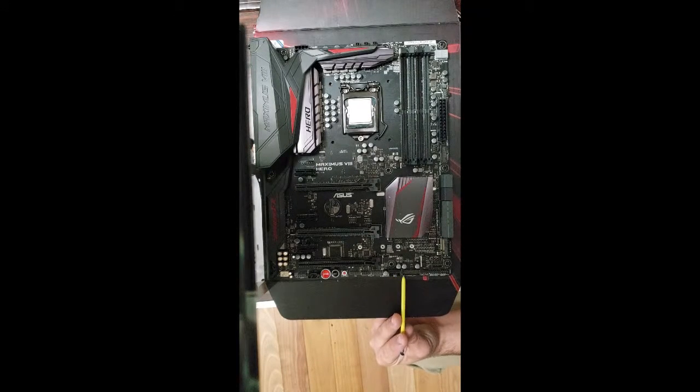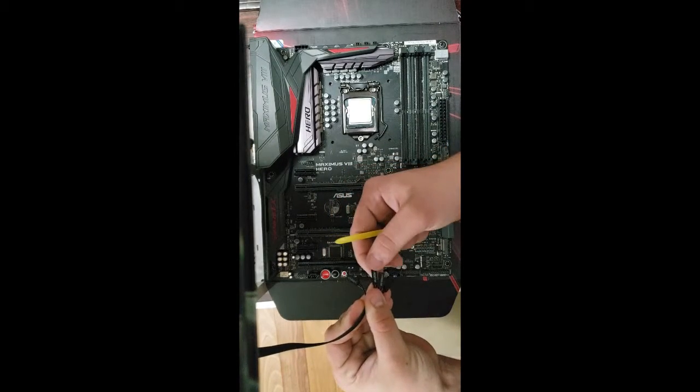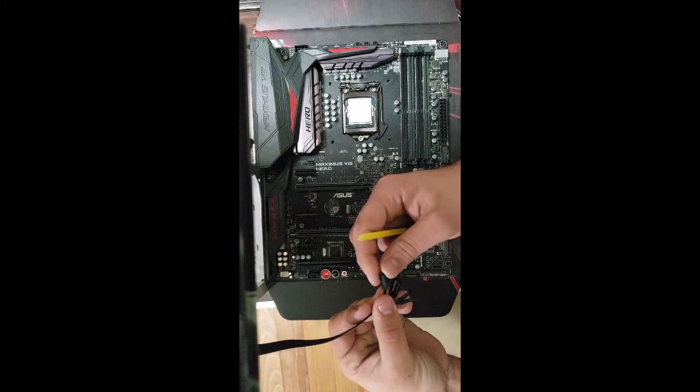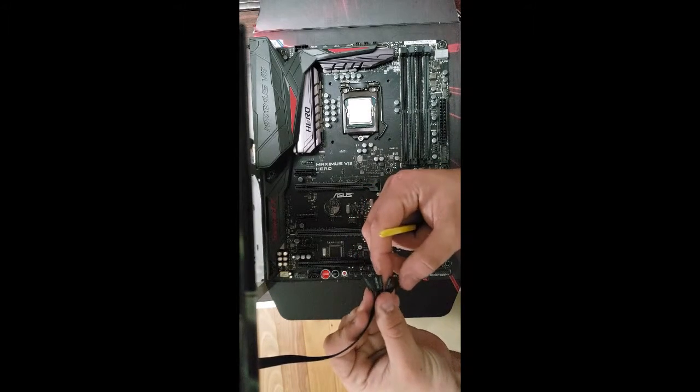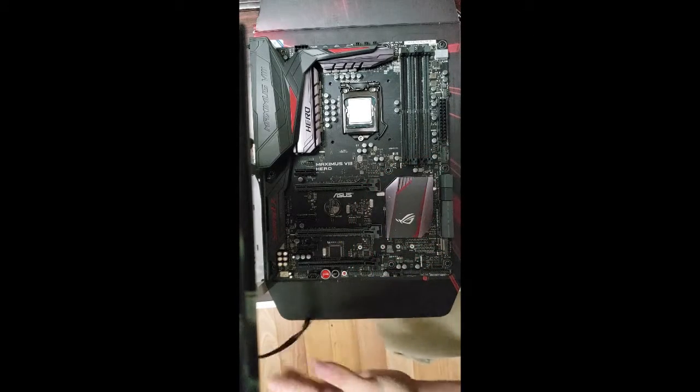Moving on, we have that second USB 3 header we were talking about earlier. We have another chassis fan header, and then here we have the front panel connectors, which are these. You know, your power switch, reset switch, your HD, the LEDs, and then your power connectors, and they will plug in right here.